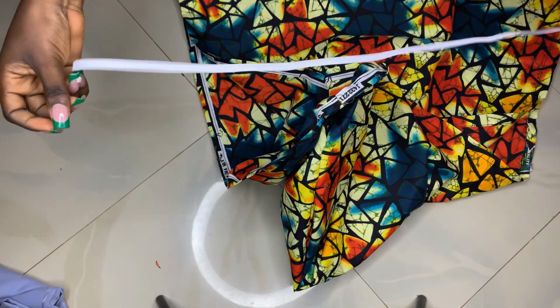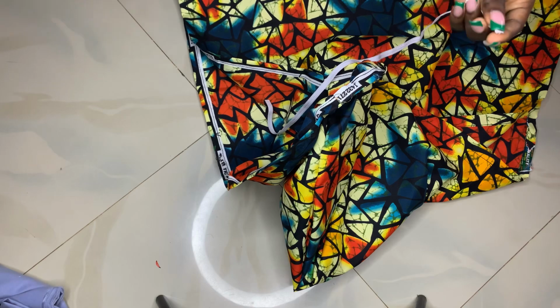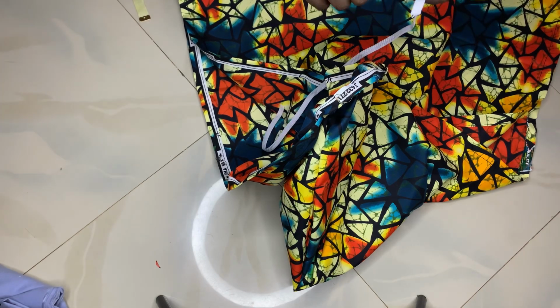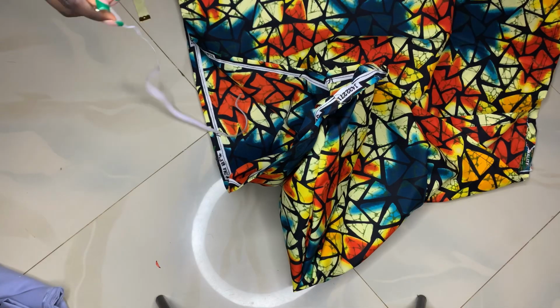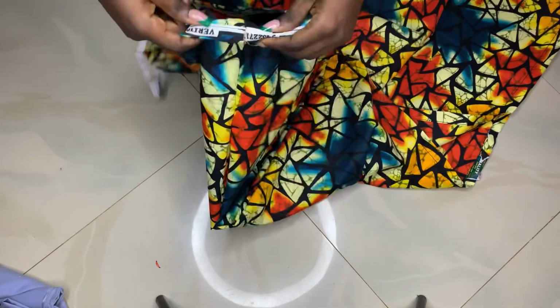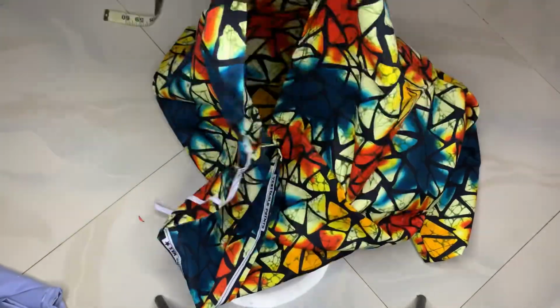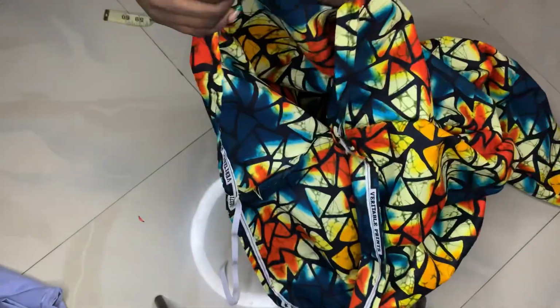So for the elastic calculation, for the top, your bust measurement minus 9 inches. So my bust measurement is 34, and minus 9 inches, which is 25. But for me, no, it is too loose for me. The side, it should be free. It is an ultra elastic, so now I will say it's too loose.